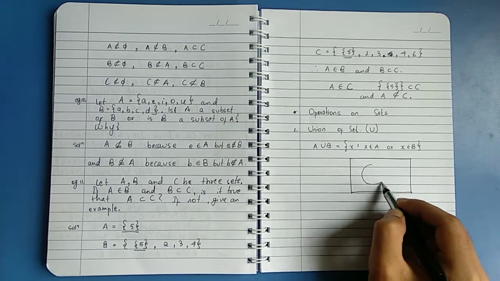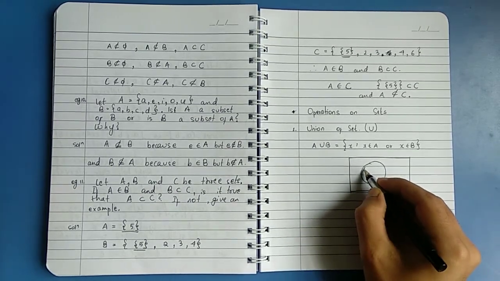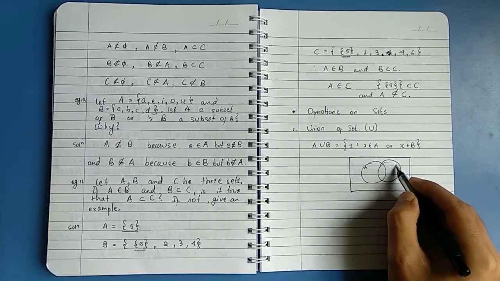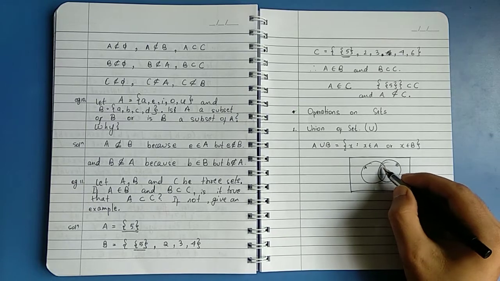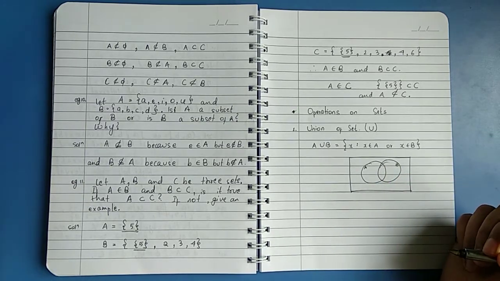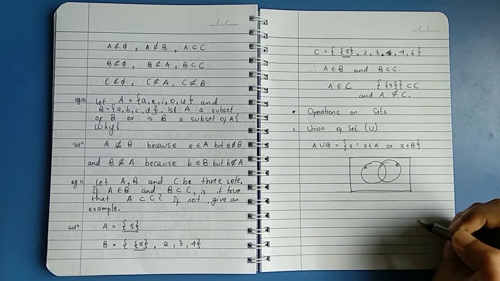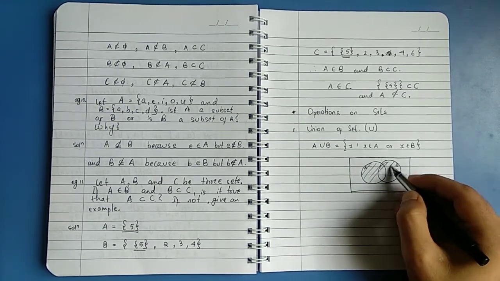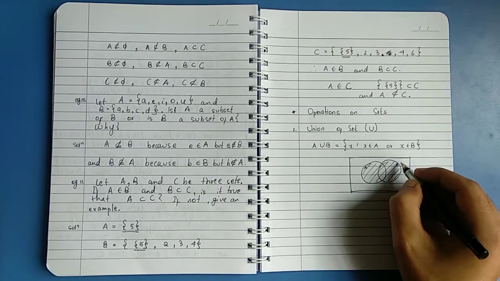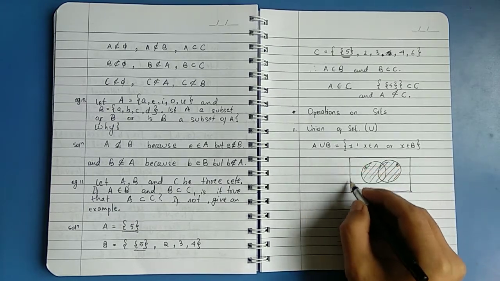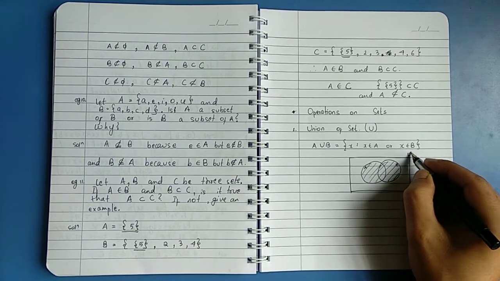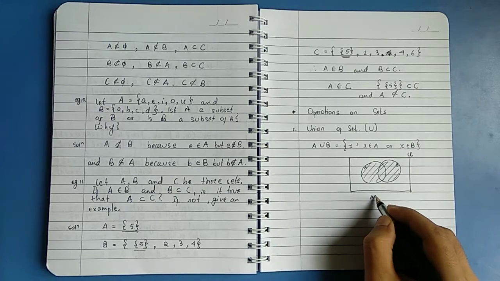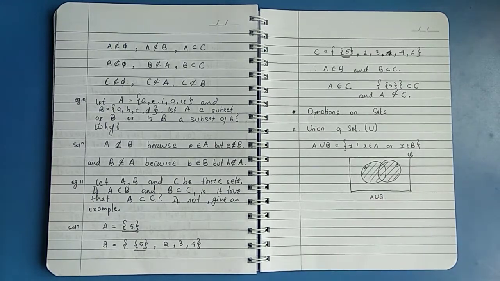See, this is set A. See, this is set B. See, these are the common elements that are present in A as well as in B. So A union B basically denotes this whole portion, and the outer box that we see is the universal set denoted by U. So this denotes A union B.